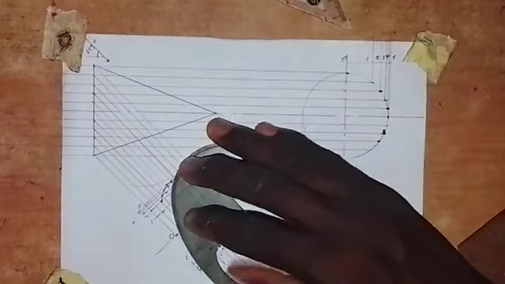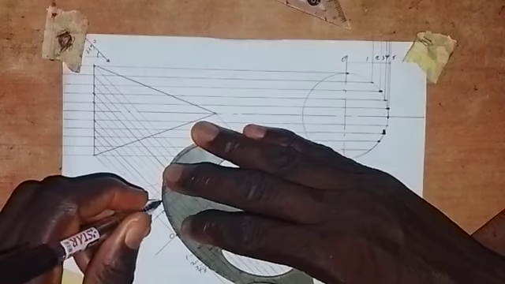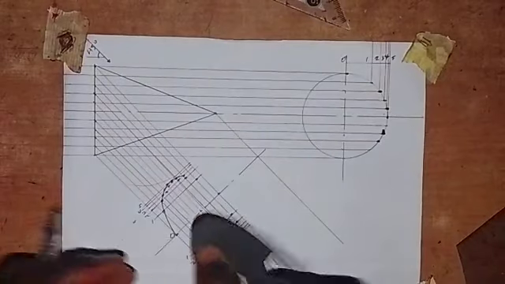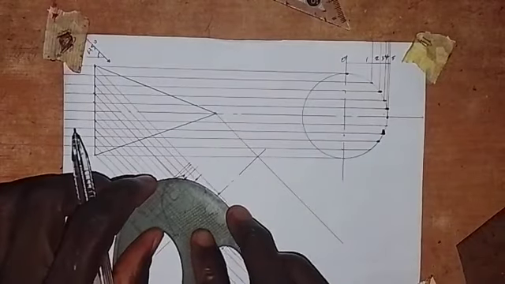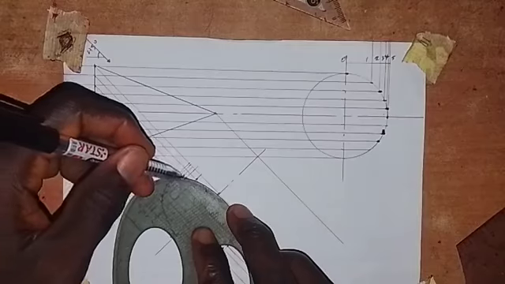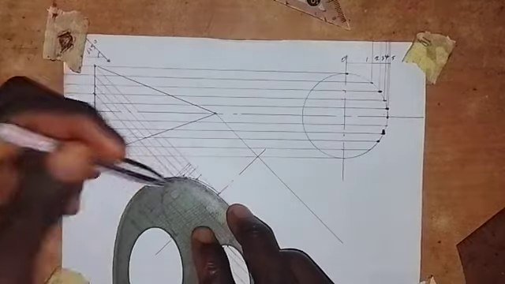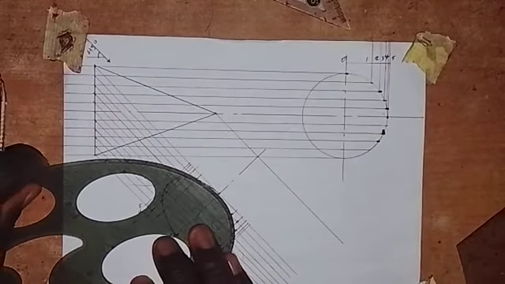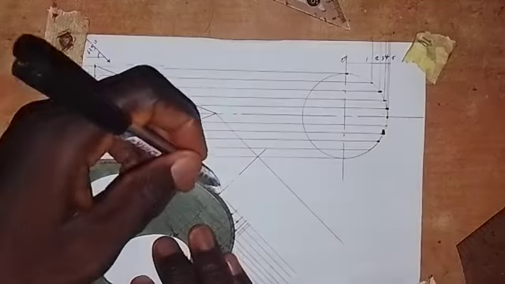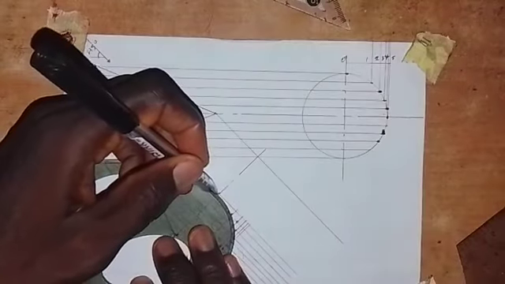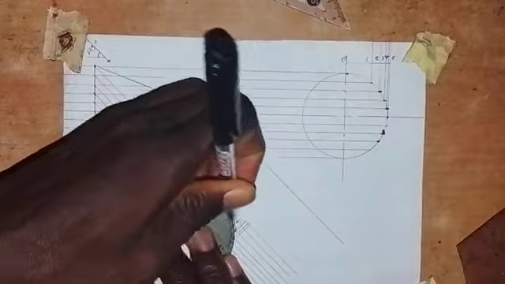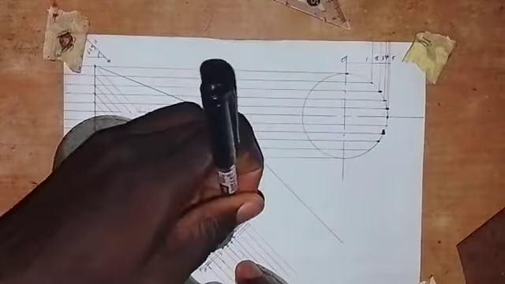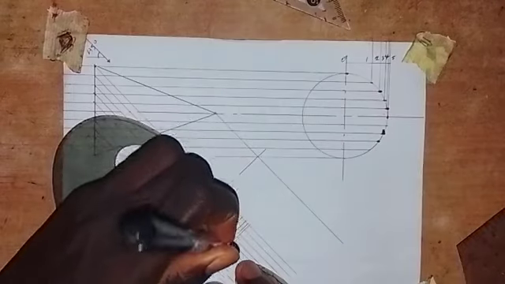Then we connect this, and then we connect these points.